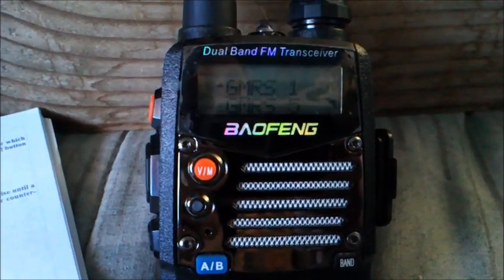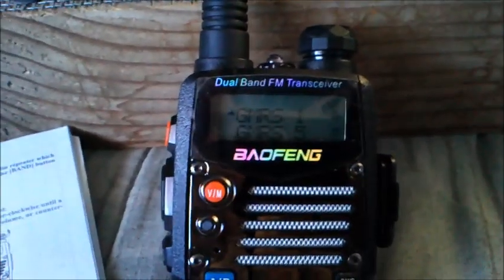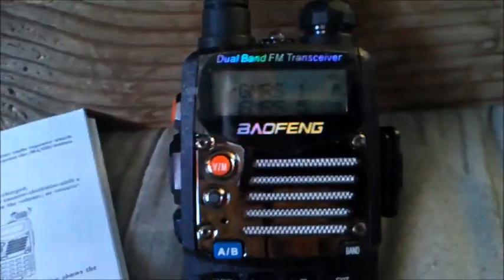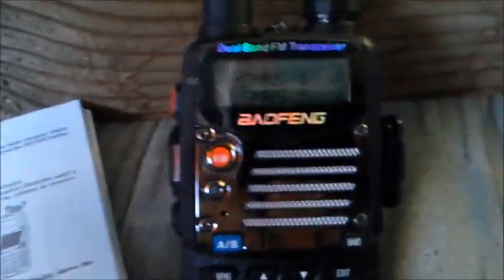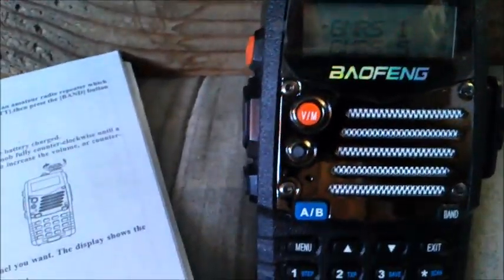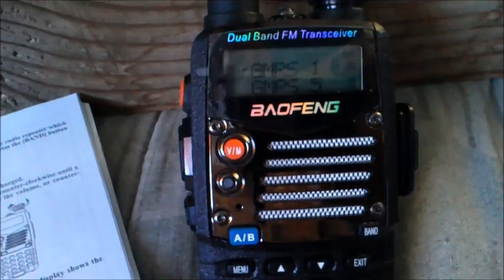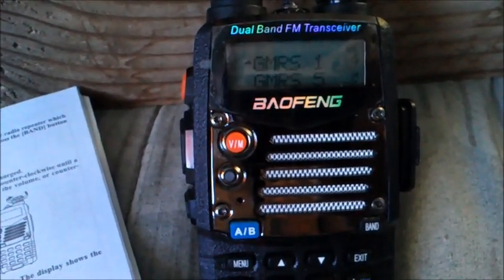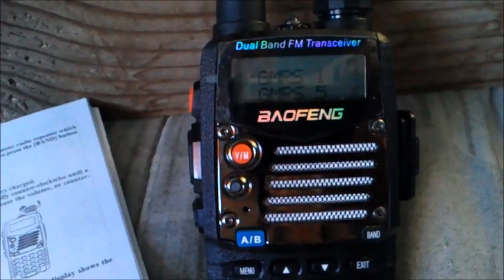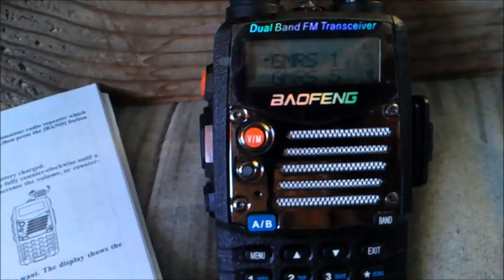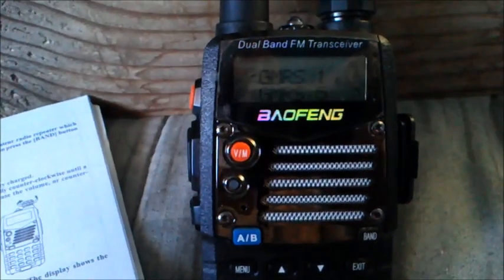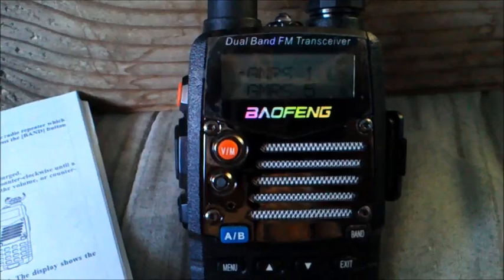Okay, let's work through some of these menus. And the first thing we're going to do is say, for the most part, the standard settings that come with this are going to be appropriate for most uses. For those who have special needs, you will modify some of these settings based on those needs.